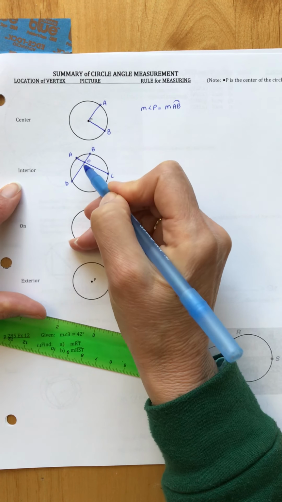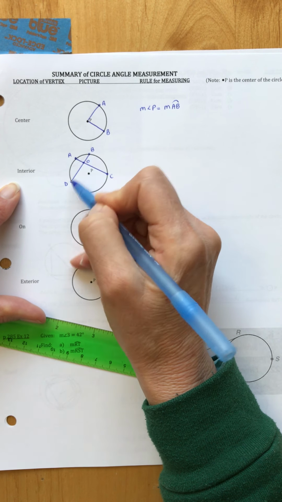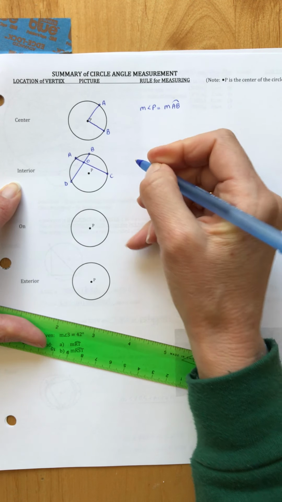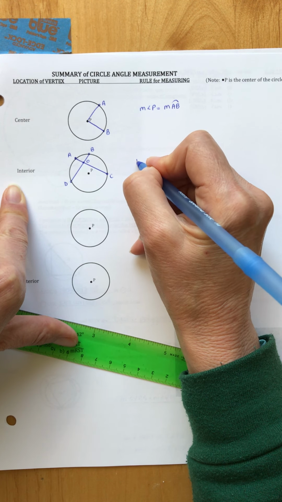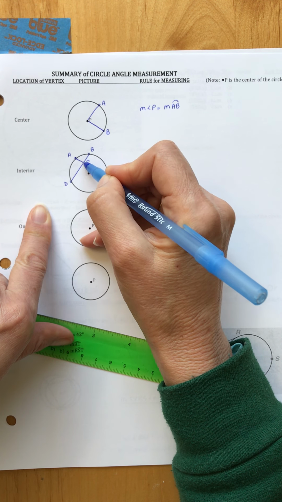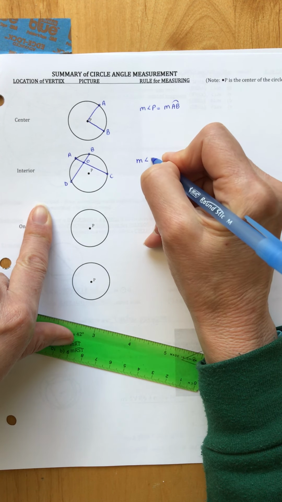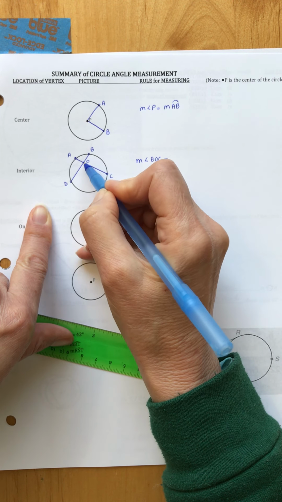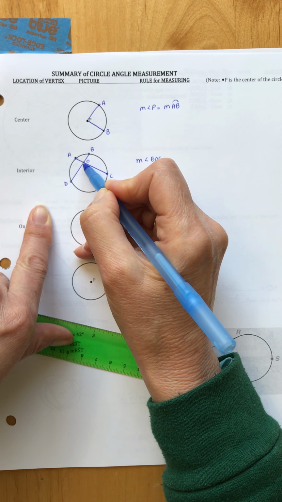So notice that the vertex of any one of these angles that we created here is in the interior. So if we wanted the measure of angle BOC, what would that be equal to? Well, its vertex is in the interior.